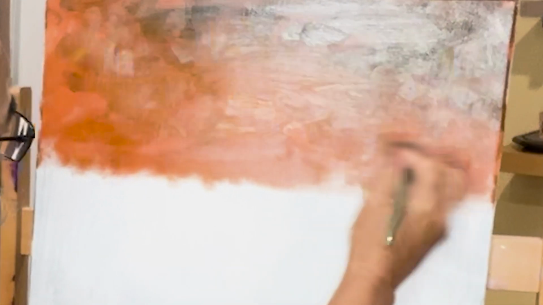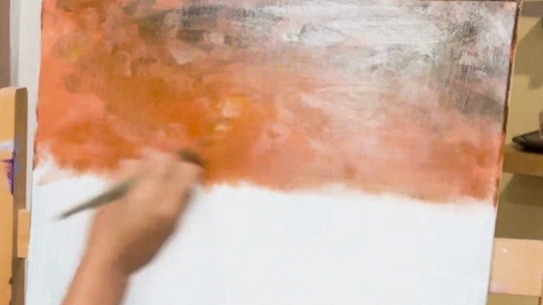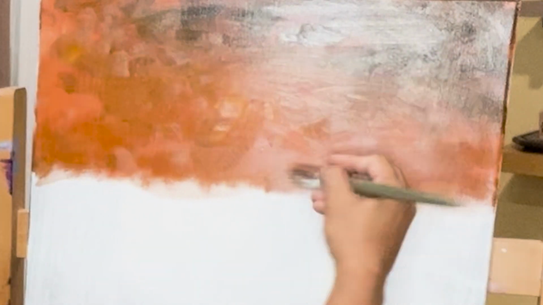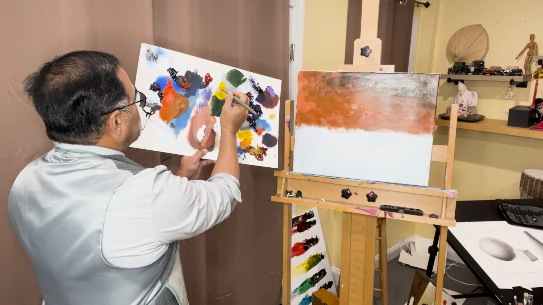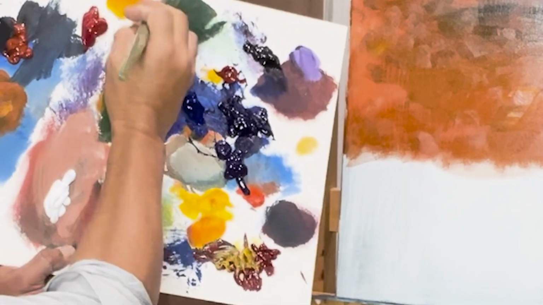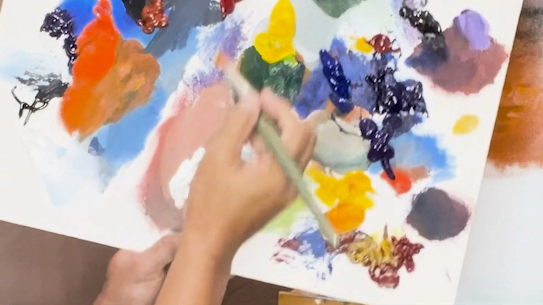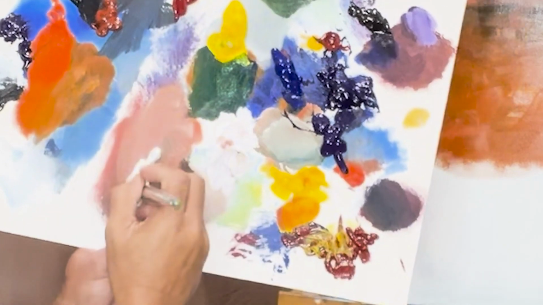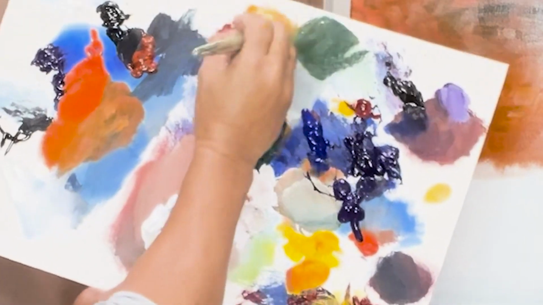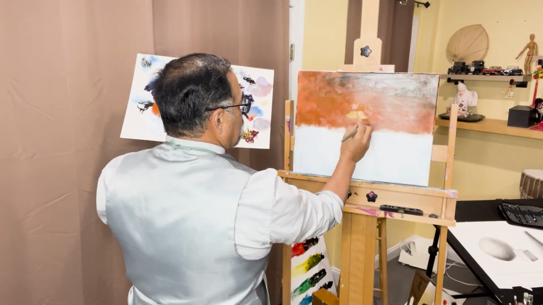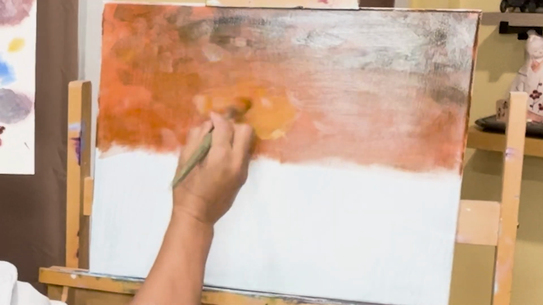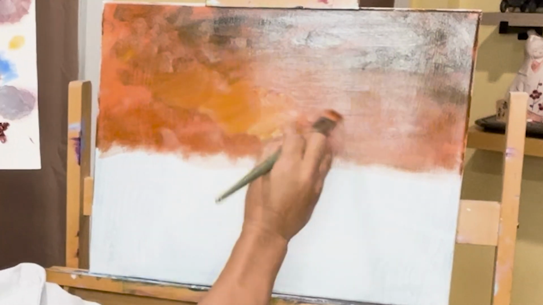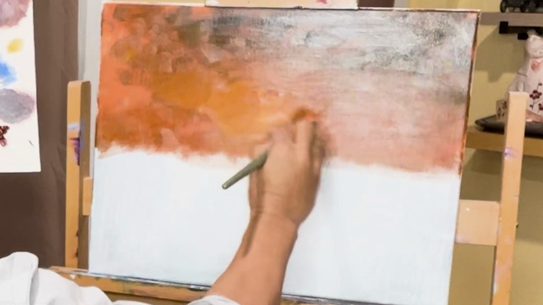Now, as I get closer to the horizon, I'm going to take some of this yellow. Here we go. And I'm going to add some tint to that. When you add this tint, look at that. Woo! That really pops up that color. Look at that.